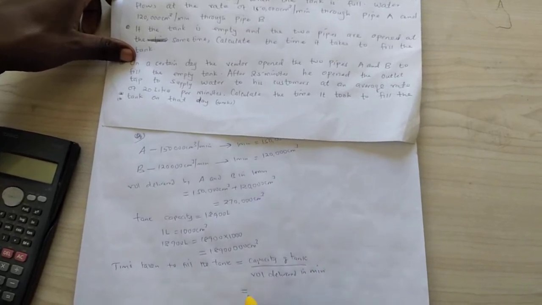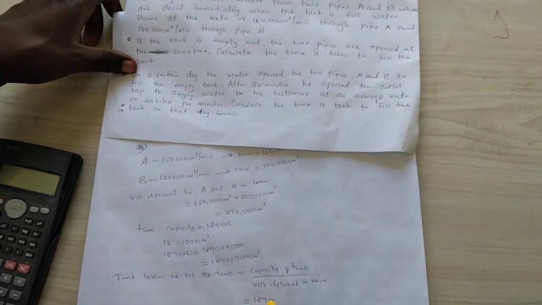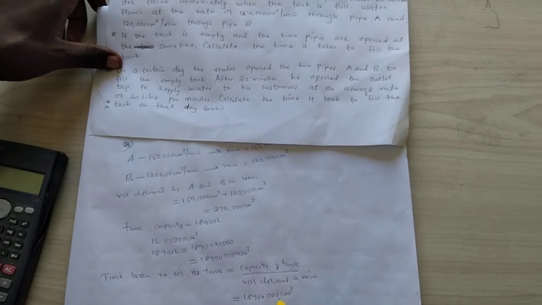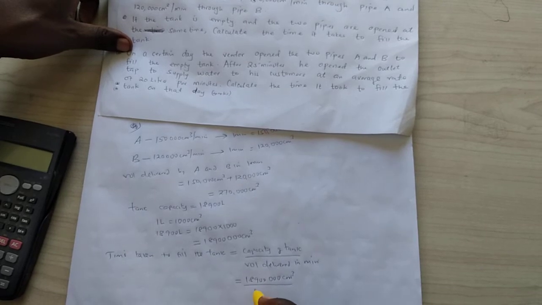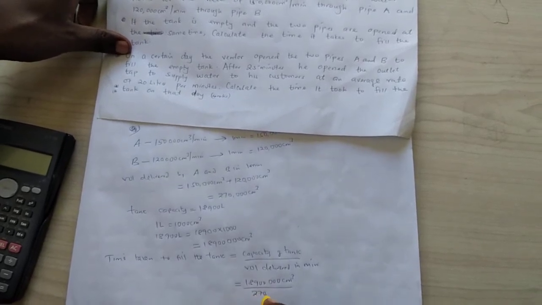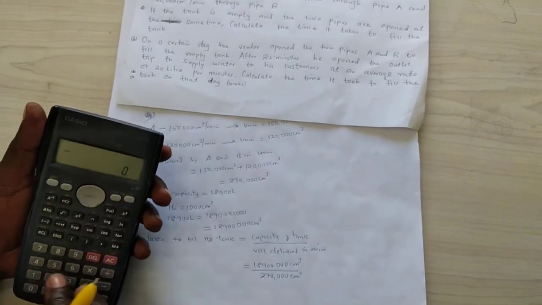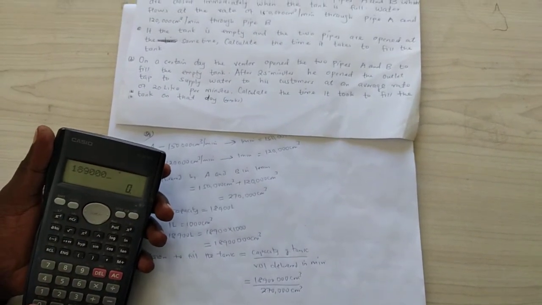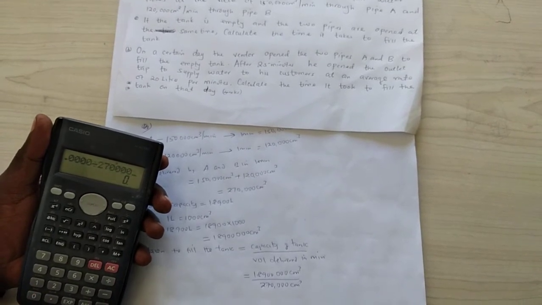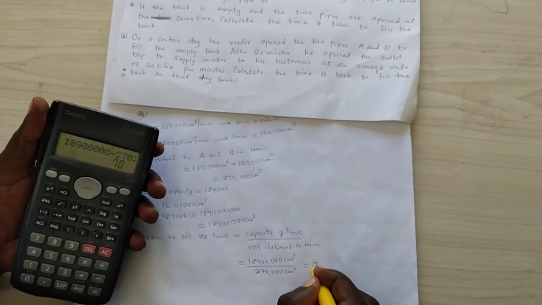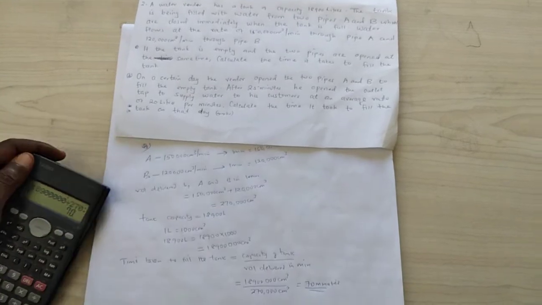Now this becomes the capacity of the tank, 18,900,000 centimeter cubic, divided by the volume delivered by both in 1 minute, which is 270,000 centimeter cubic, and when you divide, you are going to get a total of 70 minutes, and that is the answer to that question.